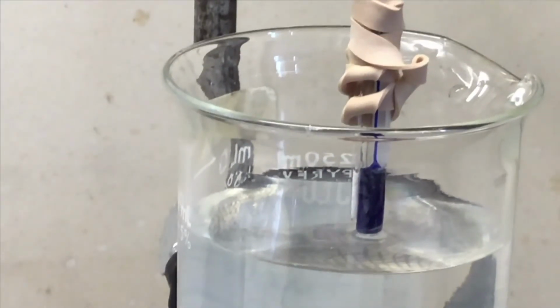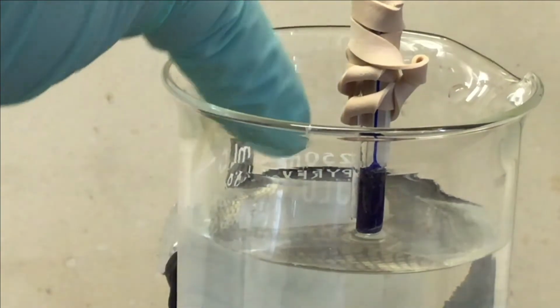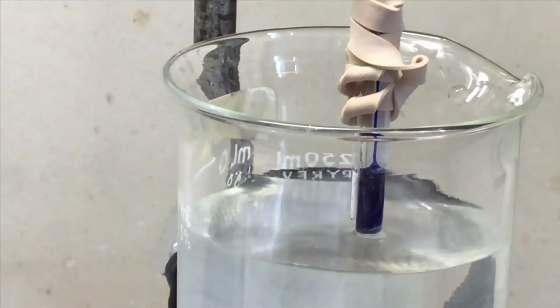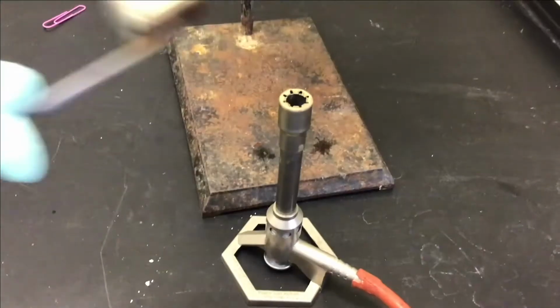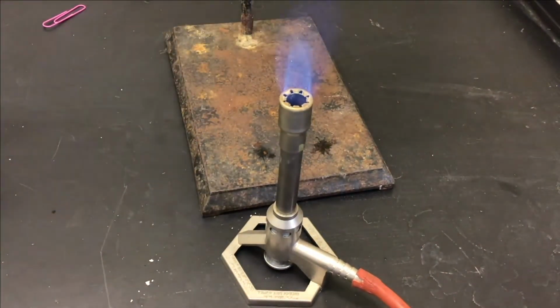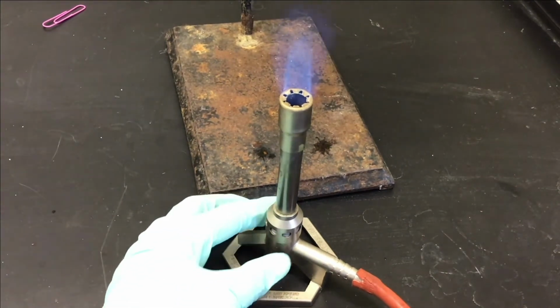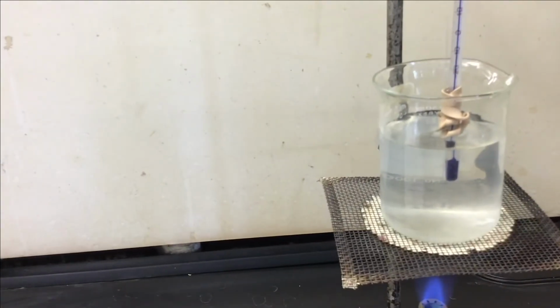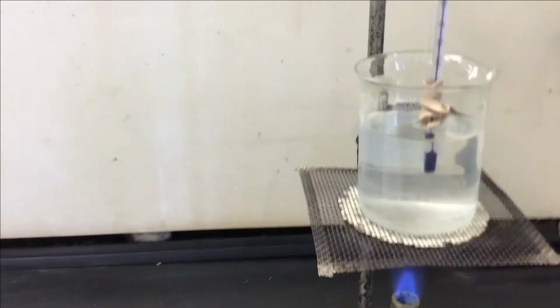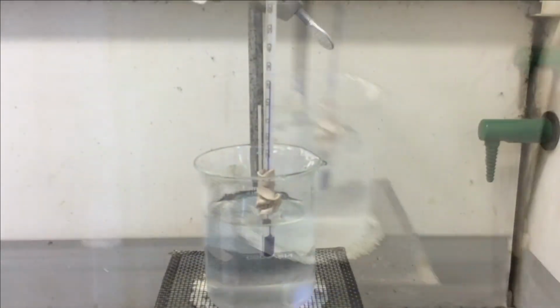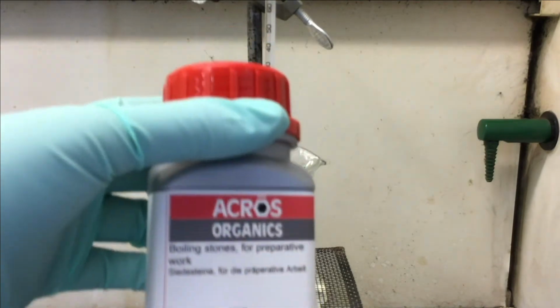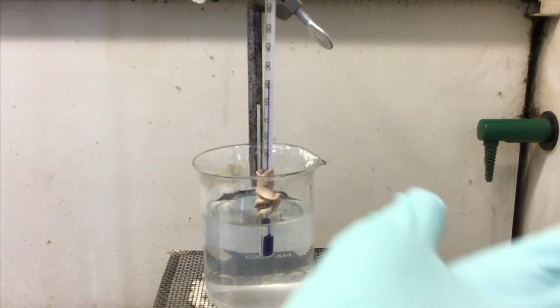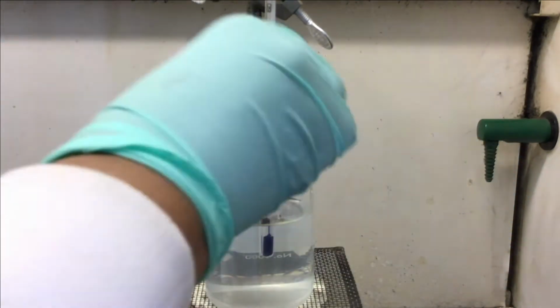We take our capillary tube and using a rubber band, attach it to a thermometer. We lower the thermometer and capillary tube into a 250 milliliter beaker filled with water. Then we light our Bunsen burner so we can heat our water and measure our melting point. We slowly monitor our capillary tube until we see our solid begin to melt. We finish our recording when the solid has completely melted. To aid in the boiling of the water, we're going to add 3 boiling stones to our beaker.